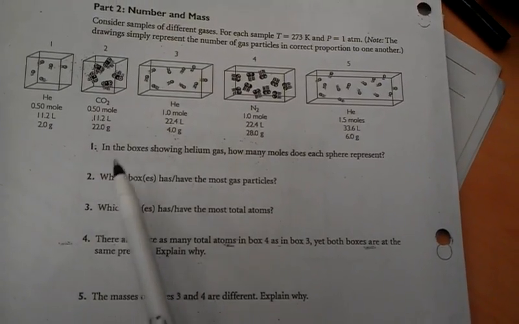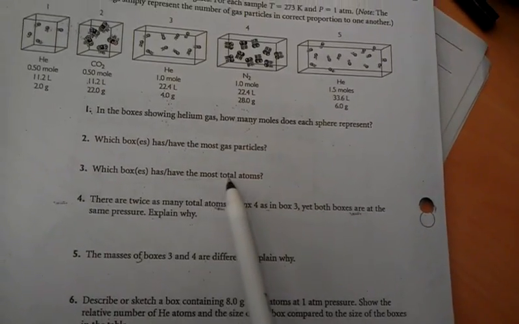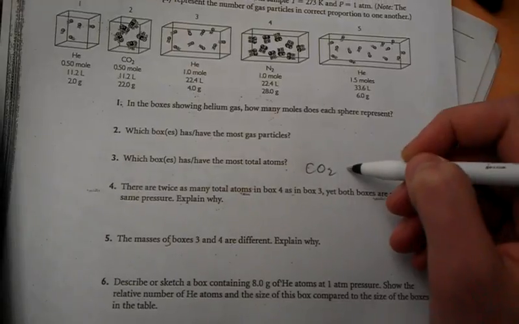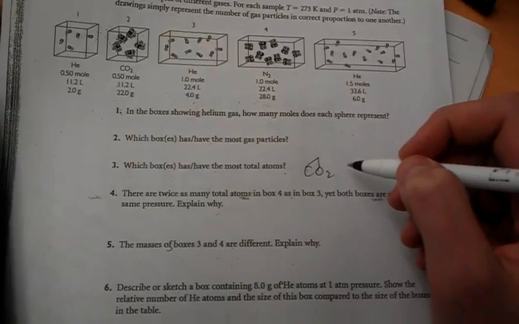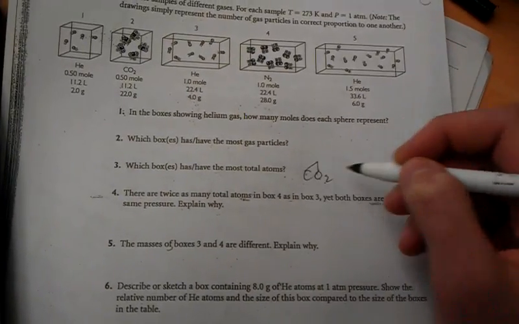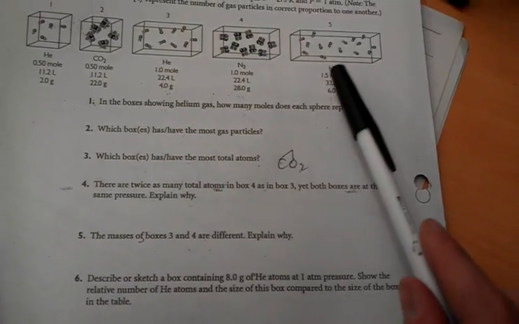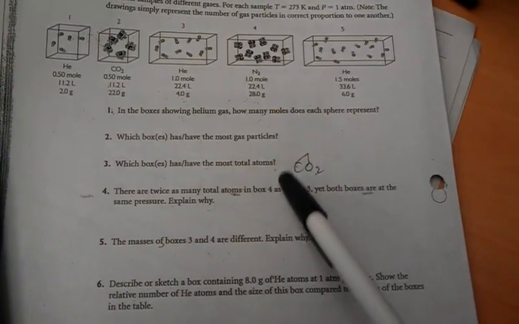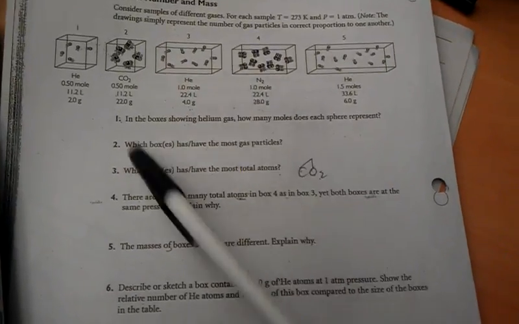So you'd look for the box with the most gas particles. Which boxes have the most total atoms? So here you have to distinguish between, like, for example, CO2, that's a molecule, but actual atoms are what? Individual elements. So you have to figure out which of these boxes actually has the most number of particles and the most number of atoms. And that depends on what the gas inside these boxes is.